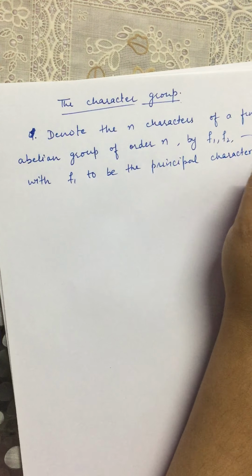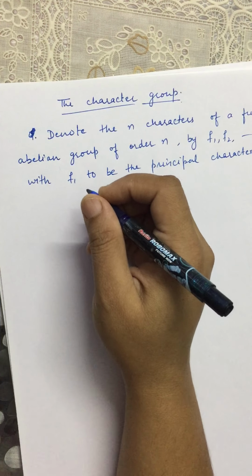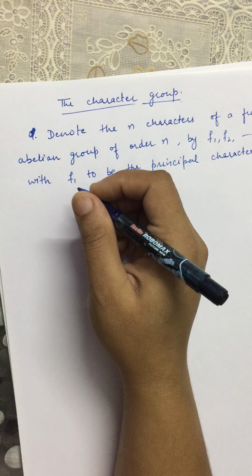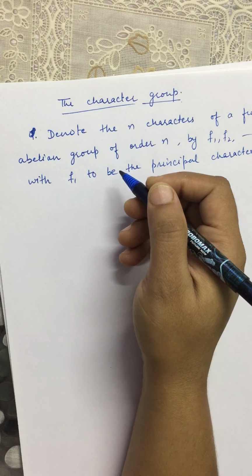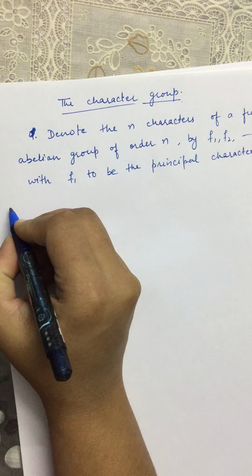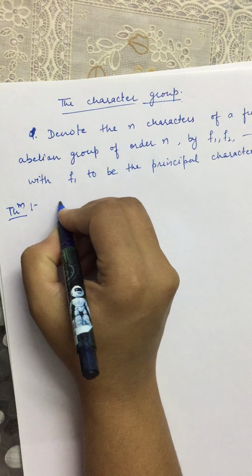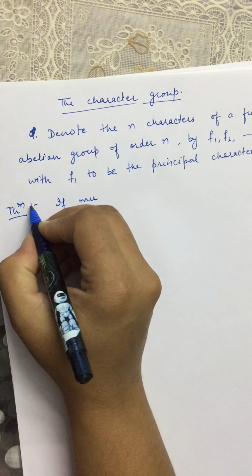So now we prove, now we define an operation, and we will prove that the collection of all the characters forms an abelian group of order n. So we have this theorem, theorem 6.9.